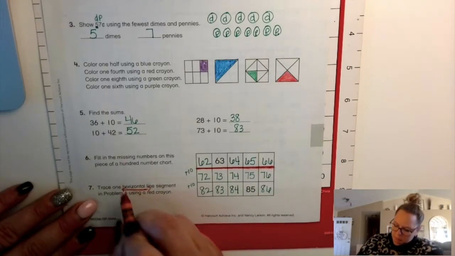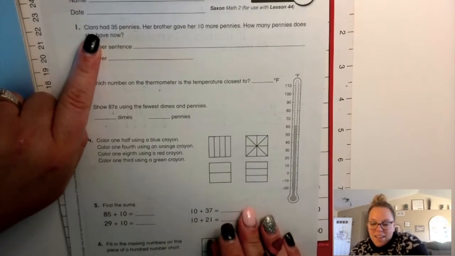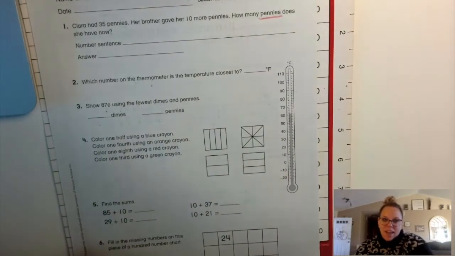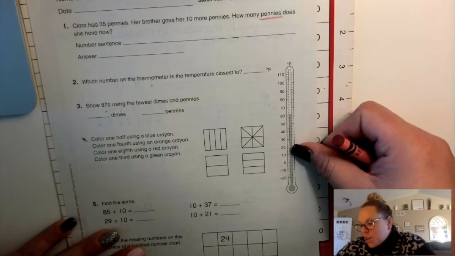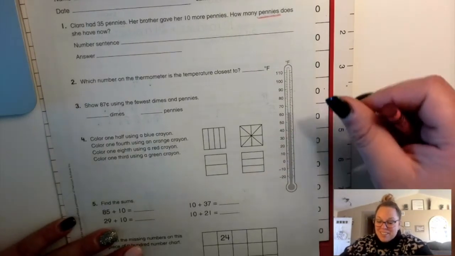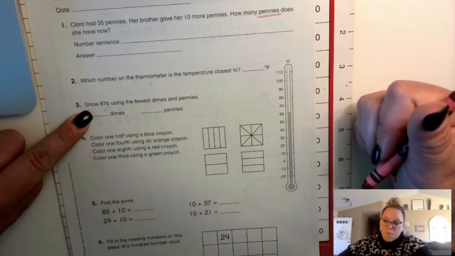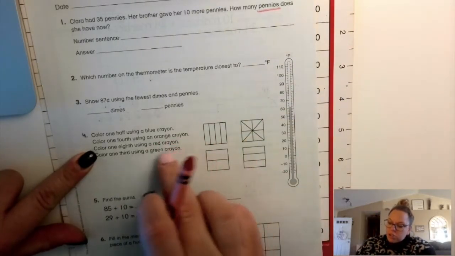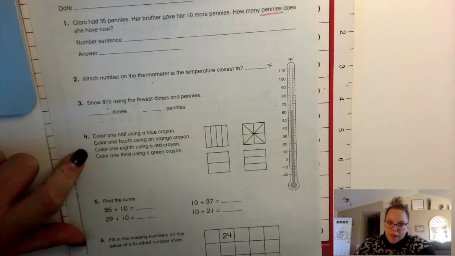Okay? Now, let's quickly just take a look at the back side. Clara had 35 pennies and her brother gave her 10 more pennies. How many pennies does she have left? Thermometer work, yes. Which number on the thermometer is the temperature closest to? What's it closest to? Show 87 cents using the fewest dimes and pennies. You need blue, orange, red, and green on the back side here. Blue, orange, red, and green.